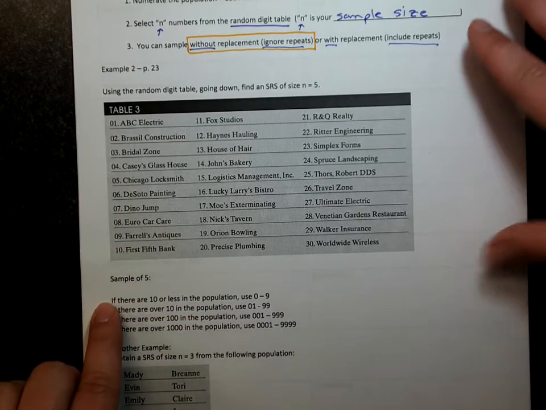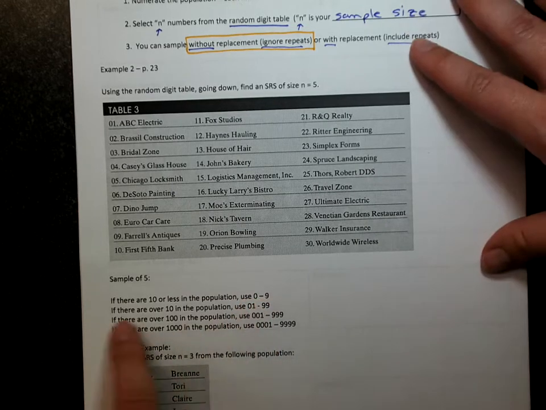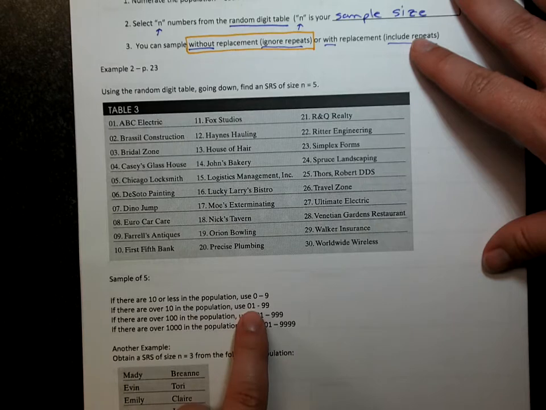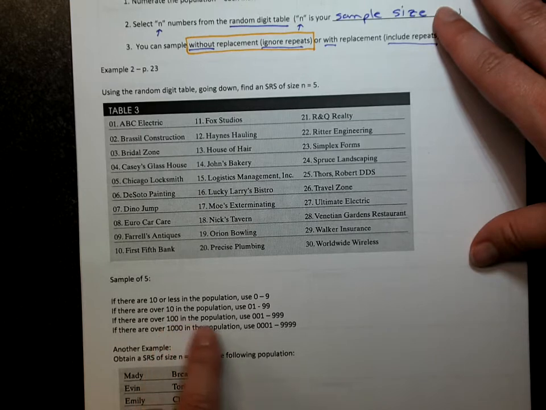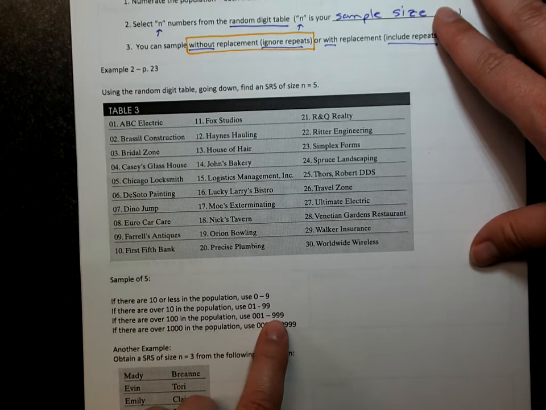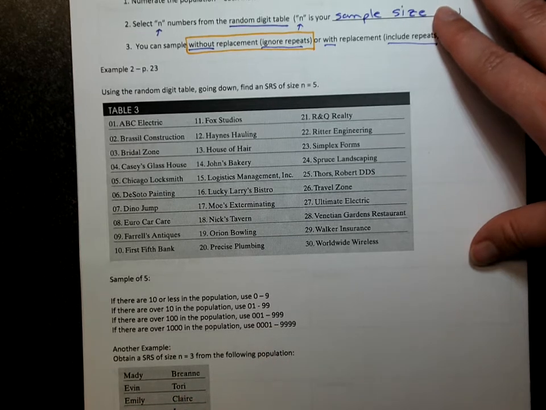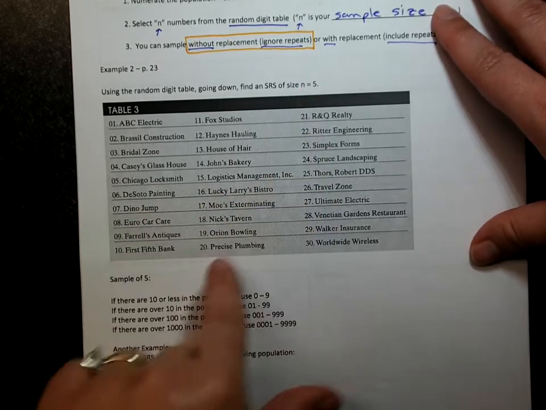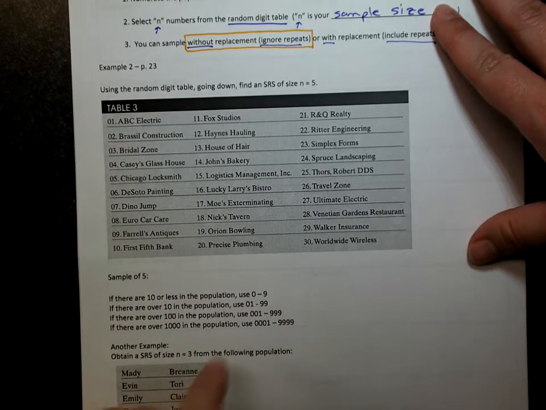So you'll kind of see a guide down here. If there are 10 or less in the population, you can use the digits 0 through 9, single digits. If there are over 10 in the population, you use 01 to 99, depending on how many you need. If there are over 100 in the population, you need 001 to 999. And if there are over 1,000 in the population, you have to use 0001 to 9999. So the biggest number determines how many digits everybody has to have. So that's the first thing that hopefully you pick up on: depending on how many you have in your population, you either use 4 digits, 3 digits, 2 digits, or 1.